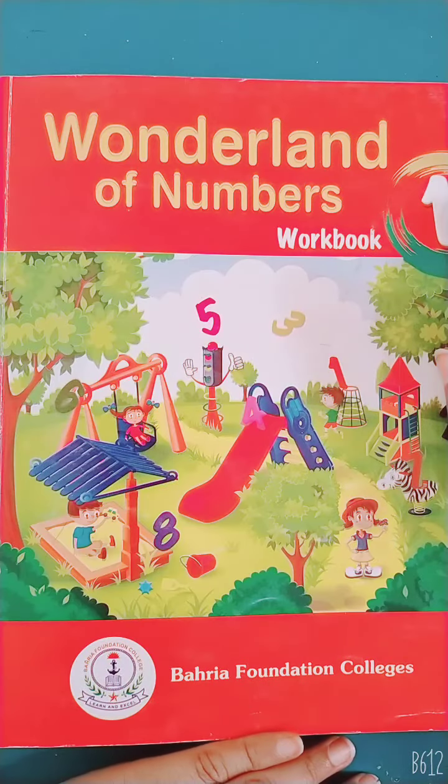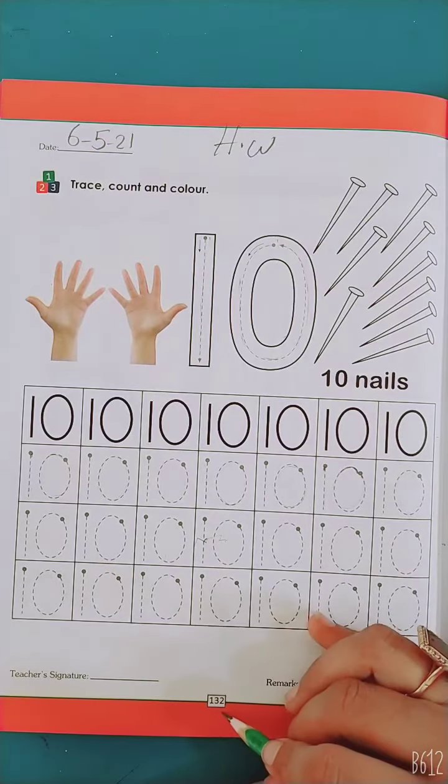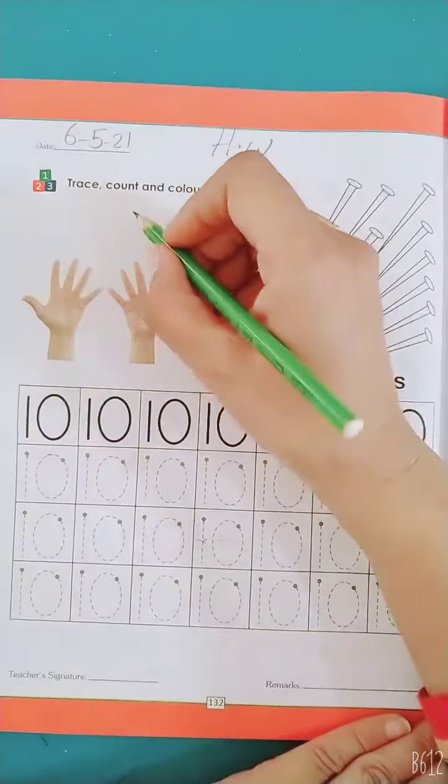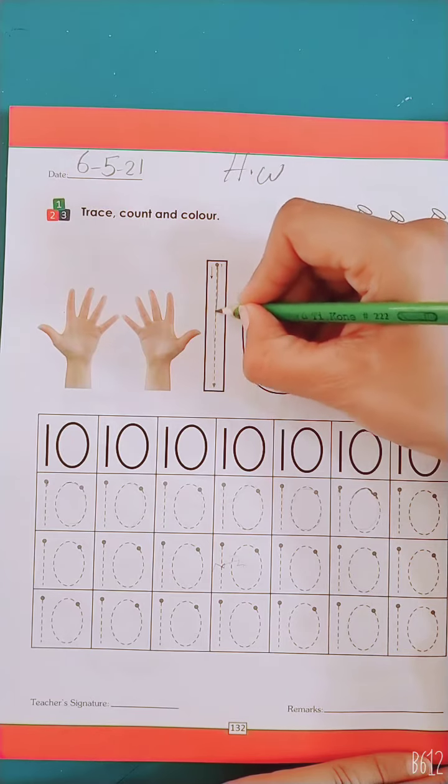This is your workbook, Wonderland of Numbers. Open your book page number 132. Trace, count and color.